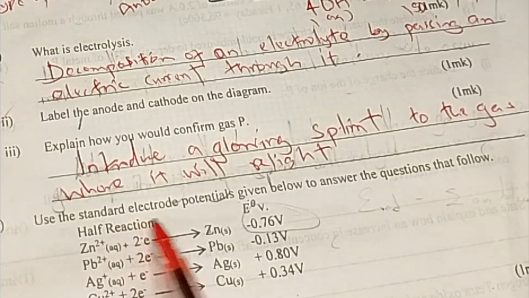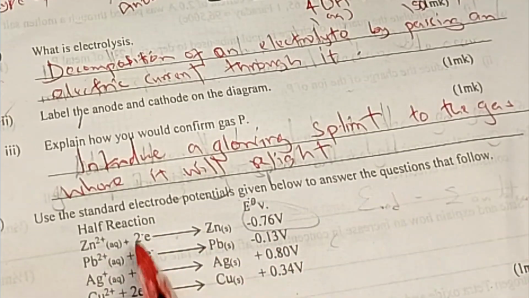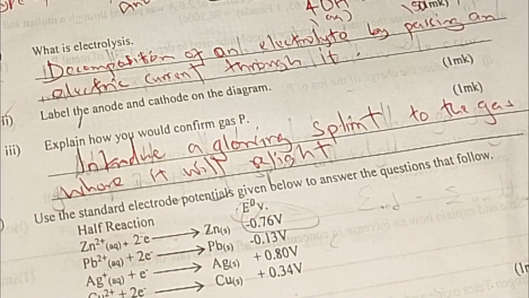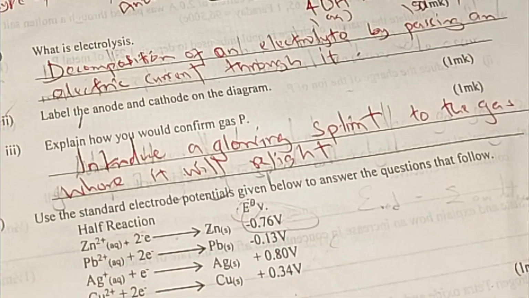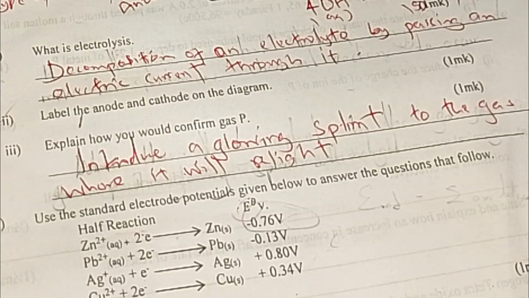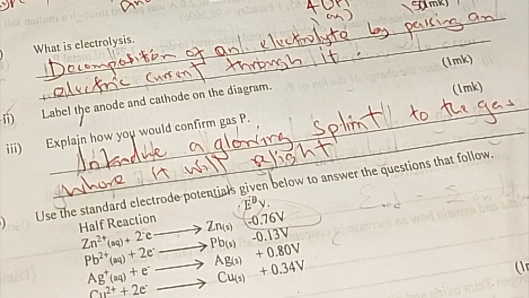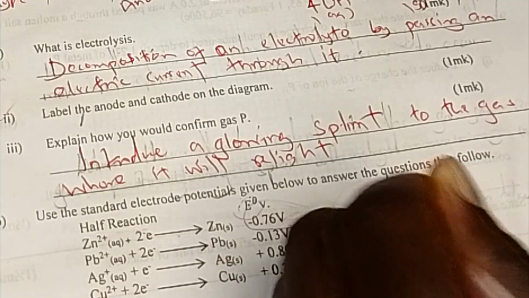Use the standard electrode potentials given below to answer the questions that follow. You have been given the half reaction and the EMF. So you've been given the one of zinc and their EMFs there. So identify the strongest reducing agent. We say the strongest reducing agent is the one which is always the more negative.